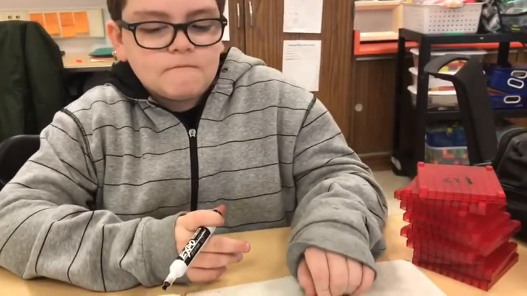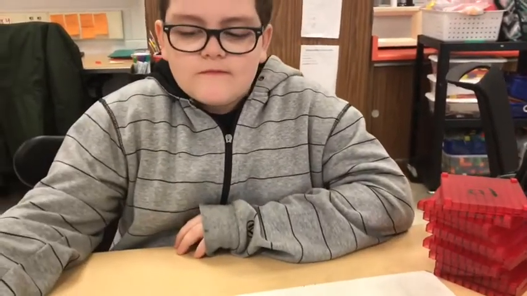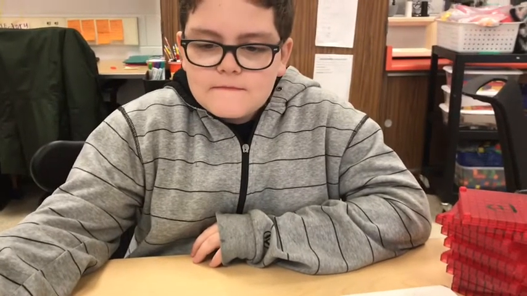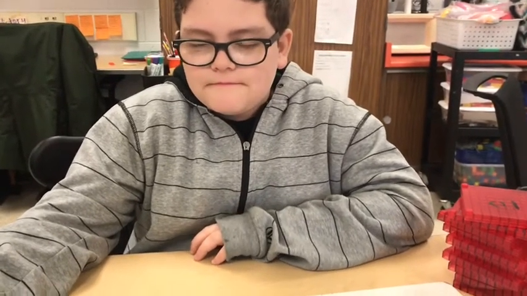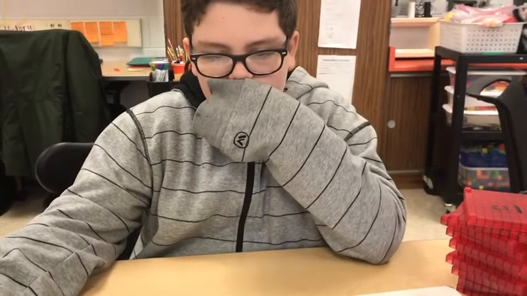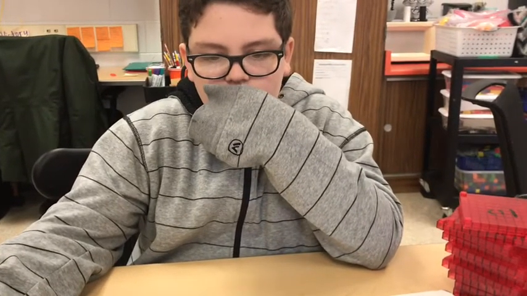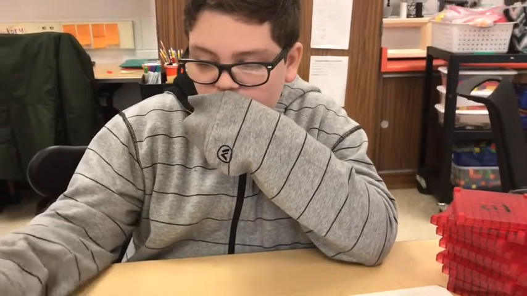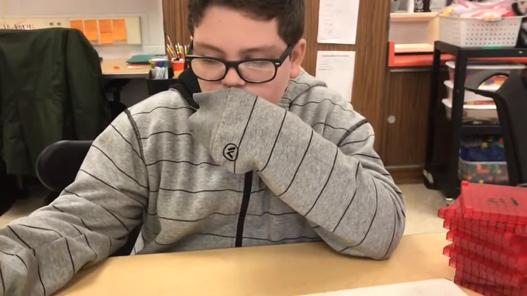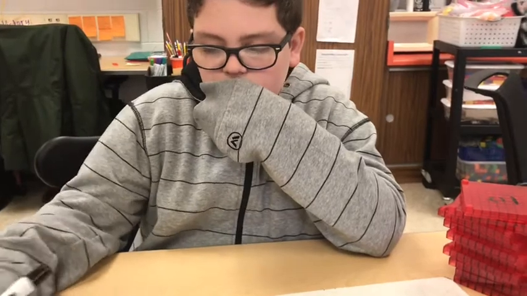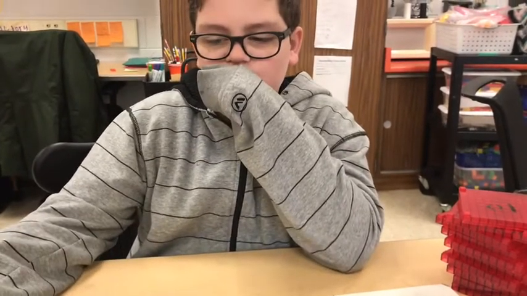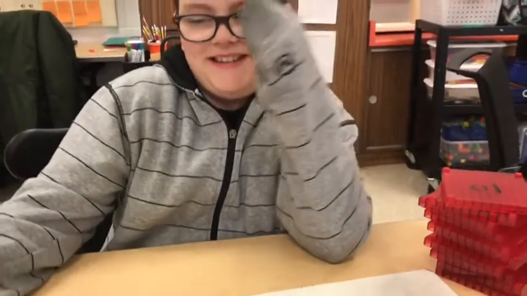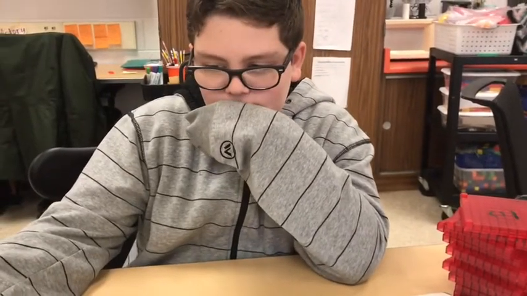What the whole is, because depending on the size of the whole, it's going to be a different value, right? If 10 pieces make the whole, then each piece is going to represent 1/10 of the whole, right? If 100 pieces make the whole, then each piece would be one hundredth.